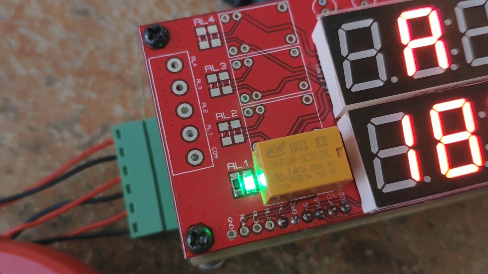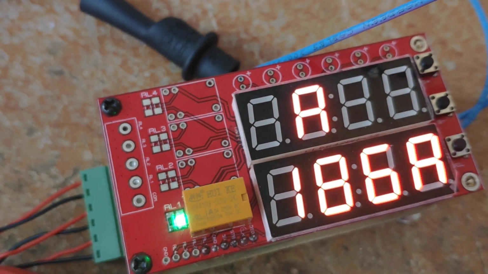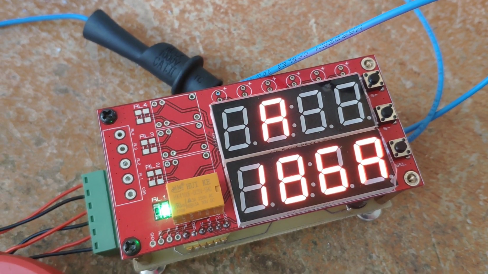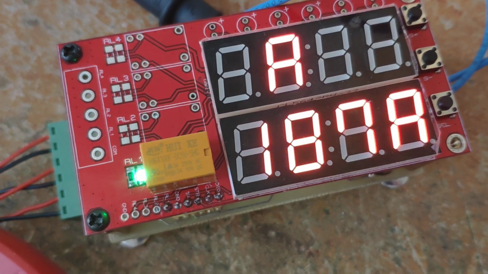Tripped. This is a normally open relay, which means it will close if an overcurrent occurs for a time longer than the time set in the relay.